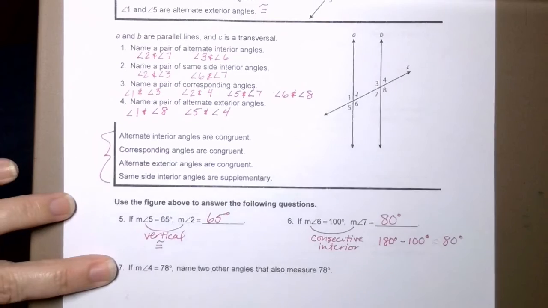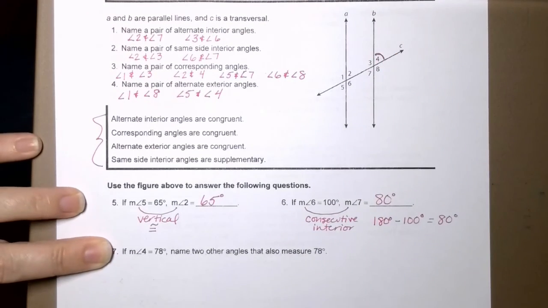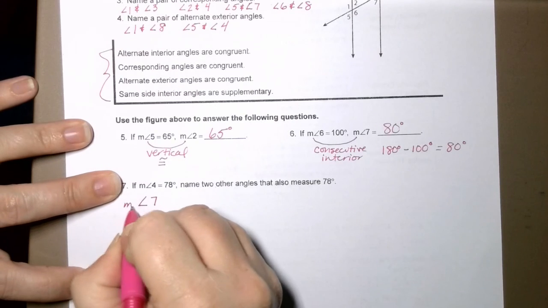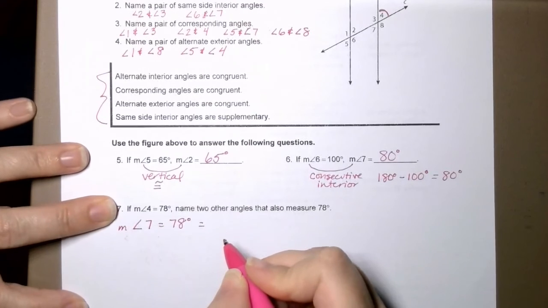If the measure of angle 4, right here, is 78 degrees, name two other angles that also measure 78 degrees. Angle 7. So the measure of angle 7 is 78 degrees. And why is it 78 degrees?